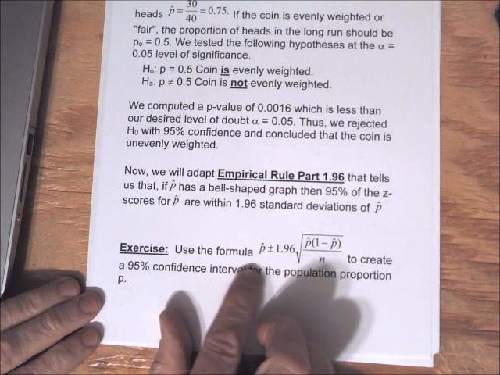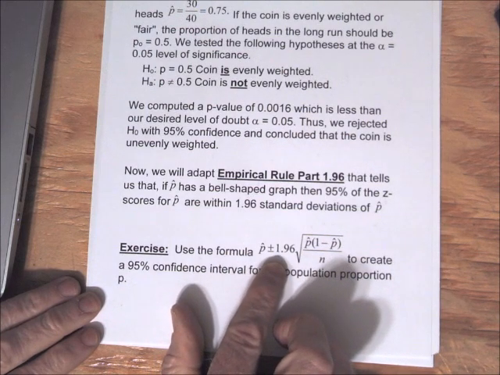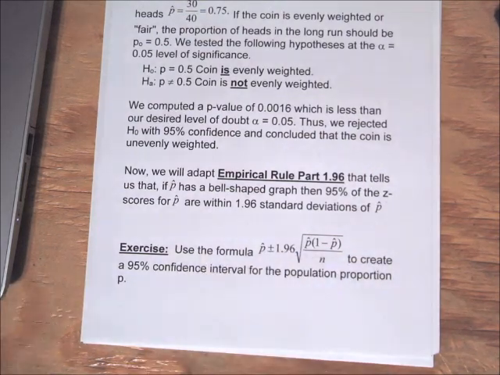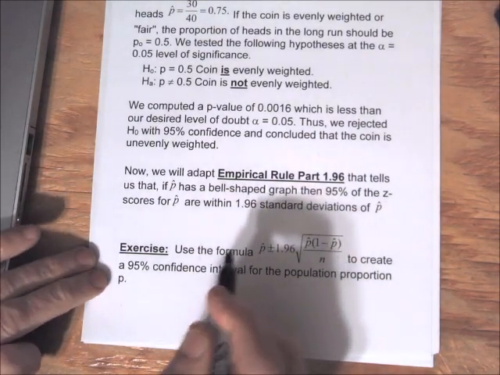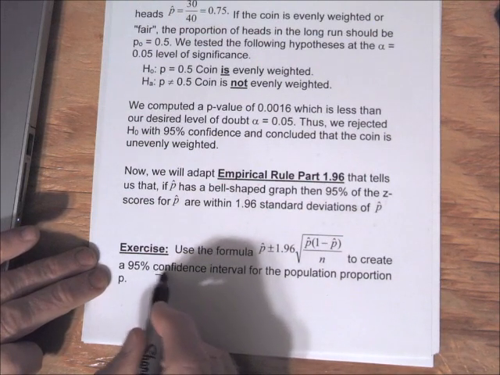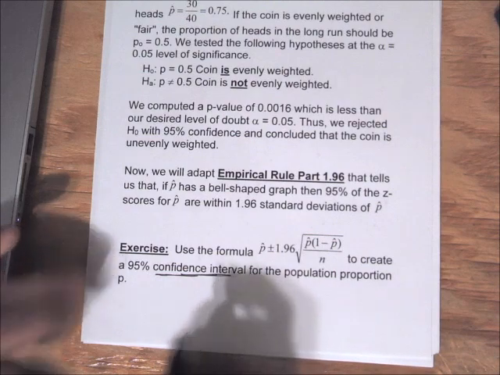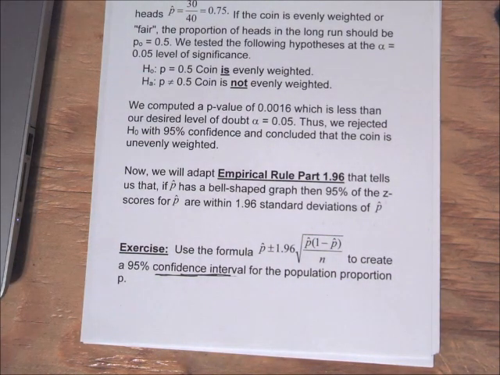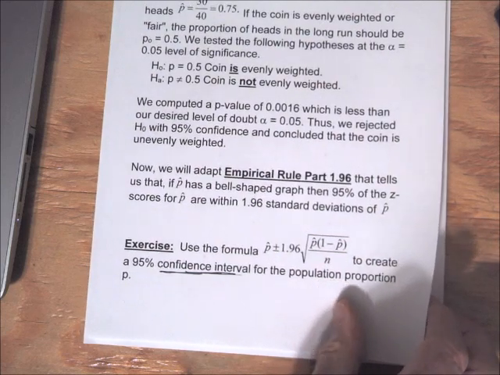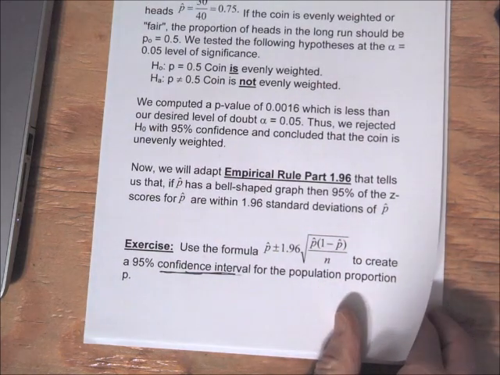The formula is p hat plus or minus 1.96 times the square root of p hat times 1 minus p hat all over n, and we want to create a 95% confidence interval for the population proportion. It'll become clear, I think, once we compute the interval, how to interpret it.